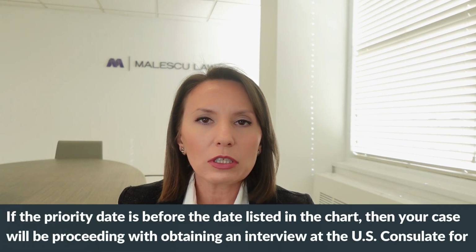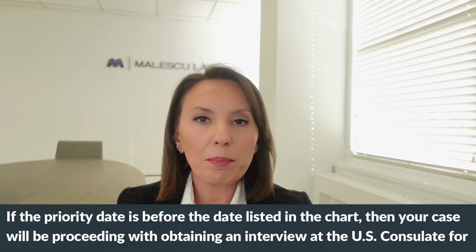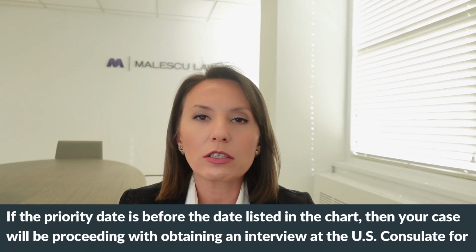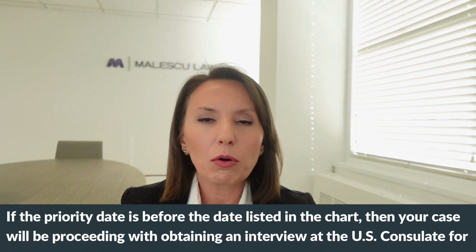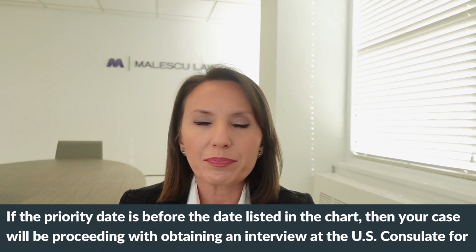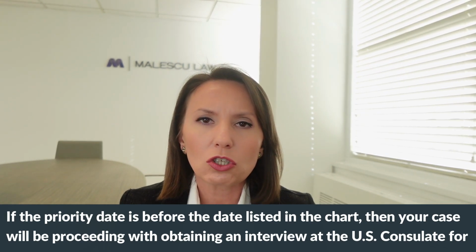If the priority date is before the date listed in the chart, then your case will be proceeding with obtaining an interview at the US consulate for your immigrant visa.